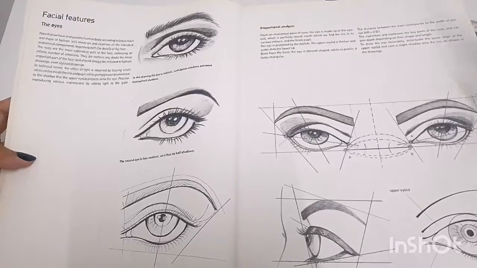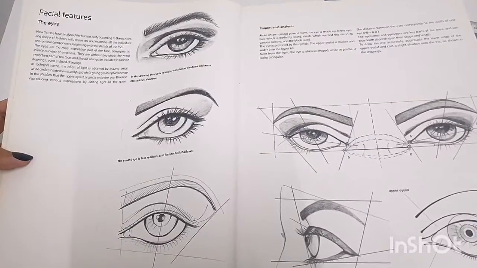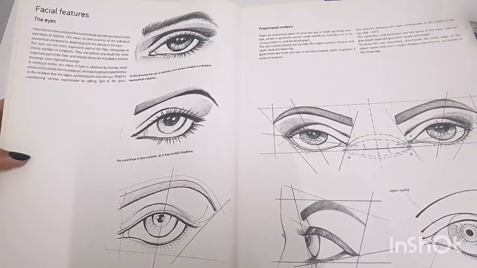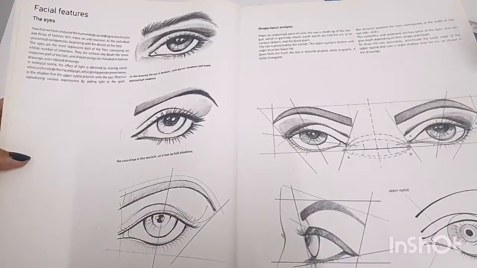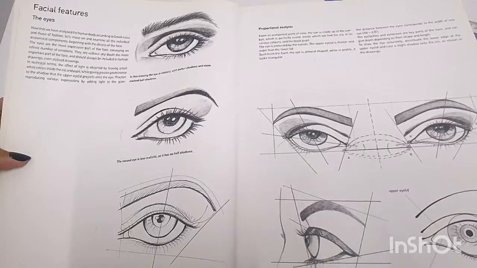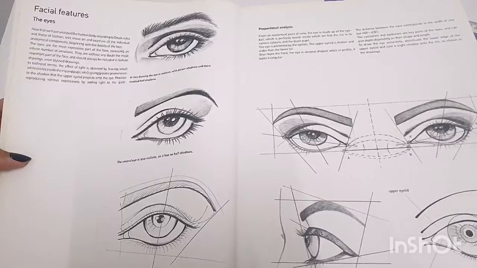Hi class, so today we'll be beginning with the facial features, which is the eye. We will be analyzing how to draw the eyebrow, the eyelashes, the eye itself with the pupil area, the eyelids and all. So we're going to be practicing various expressions by adding shadows and lighting as well.